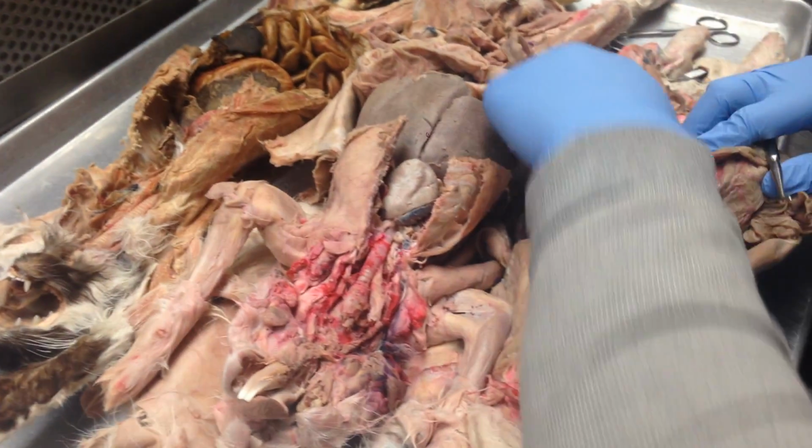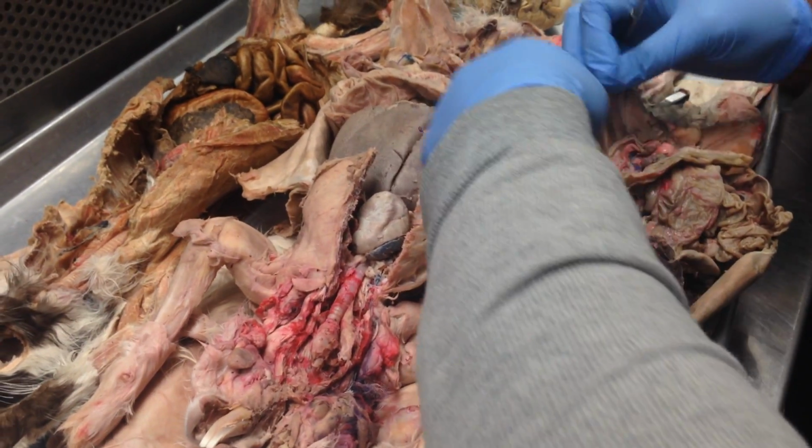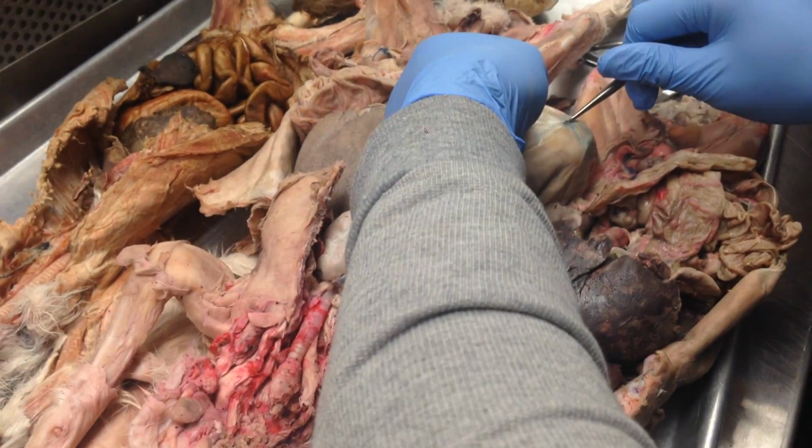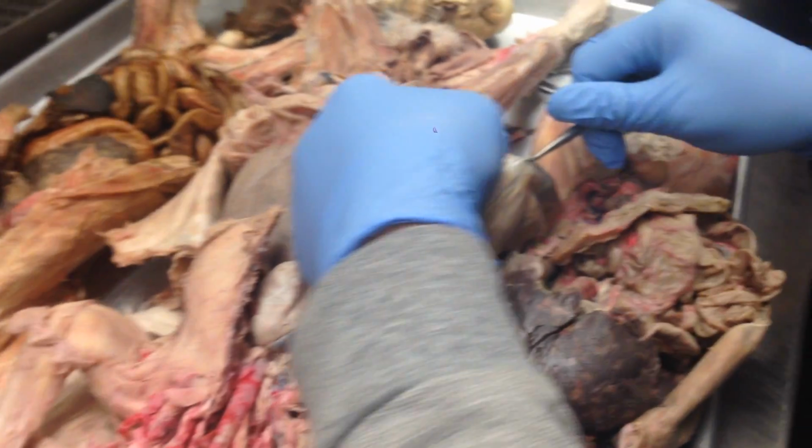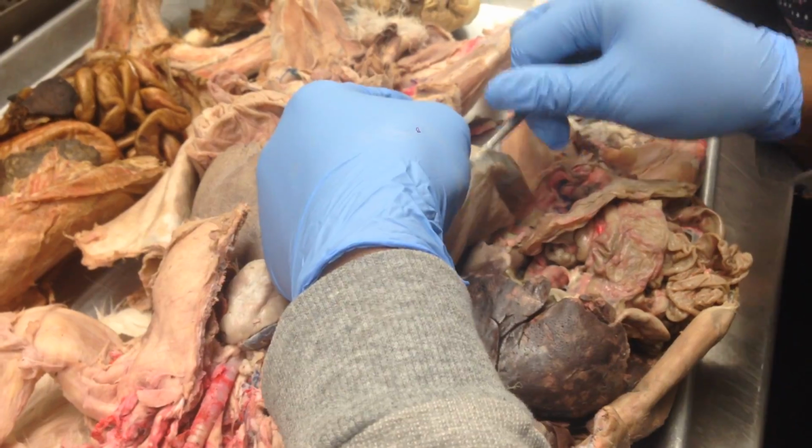And the parietal pericardium covers the digestive system. Isn't that the peritoneum? Peritoneum, sorry. So that's the parietal peritoneum. Yeah. All right.